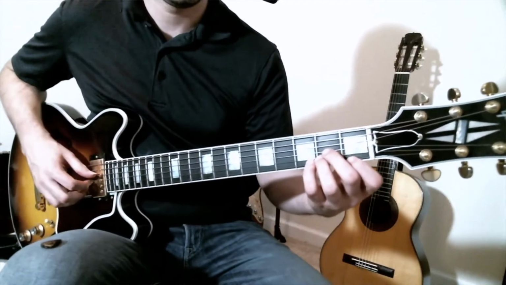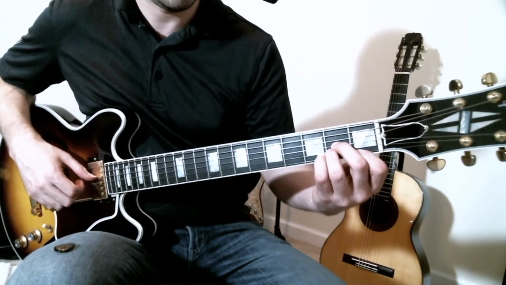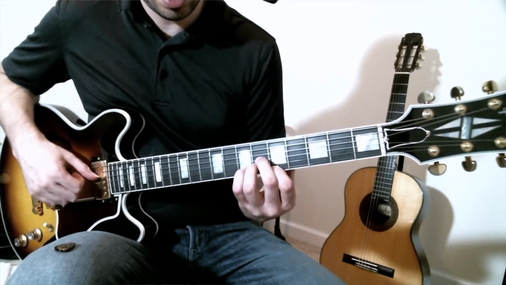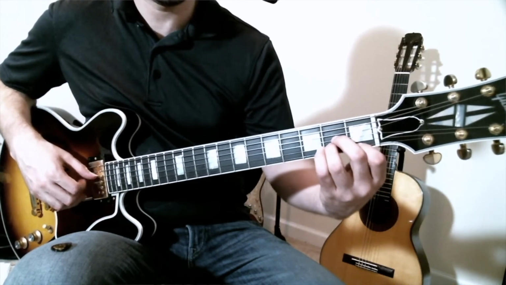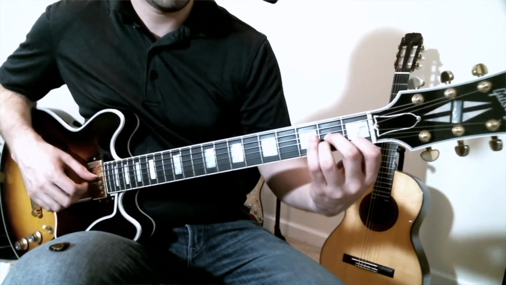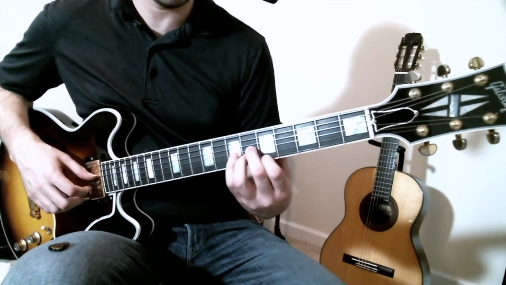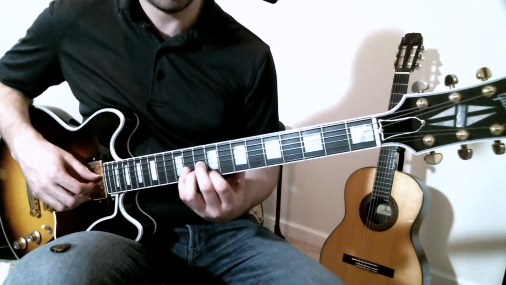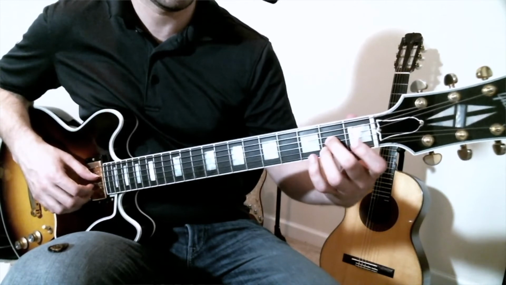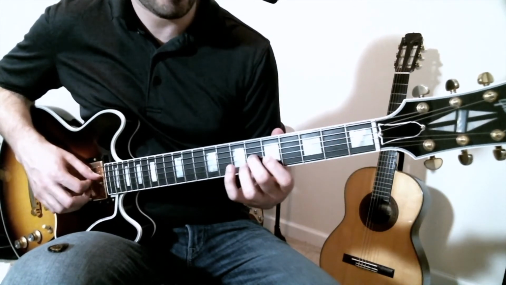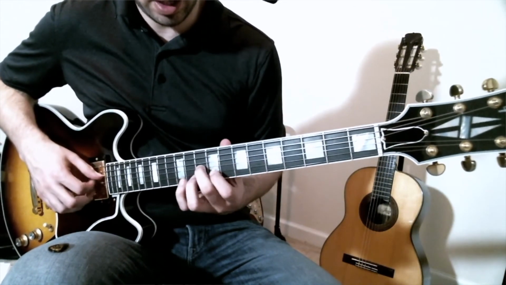So you have F augmented here, F augmented here, and F augmented here. This is first inversion because A is on the bottom. This is second inversion because C sharp is on the bottom. And this is root position because F is on the bottom. So the numbers are changing. 3, sharp 5, 1; sharp 5, 1, 3; 1, 3, sharp 5.